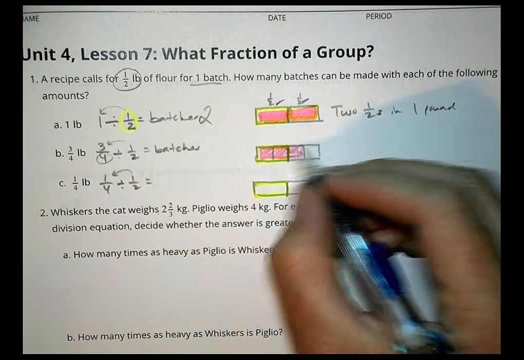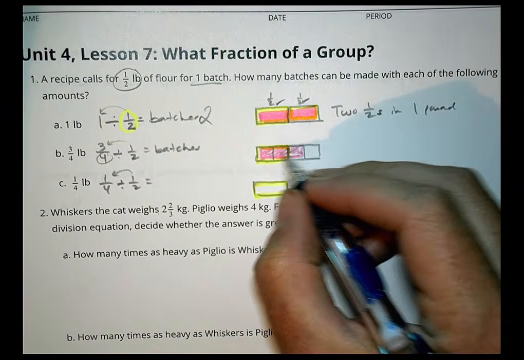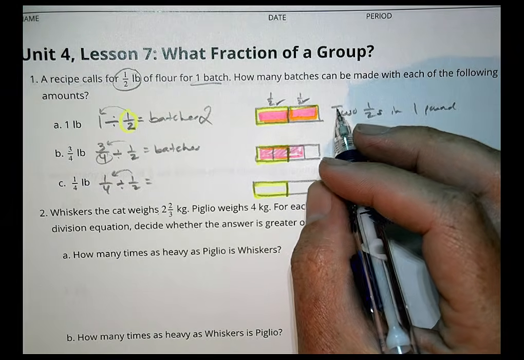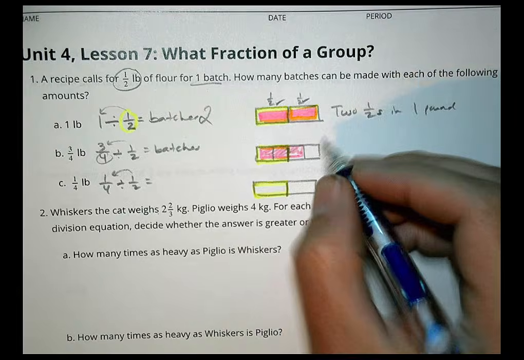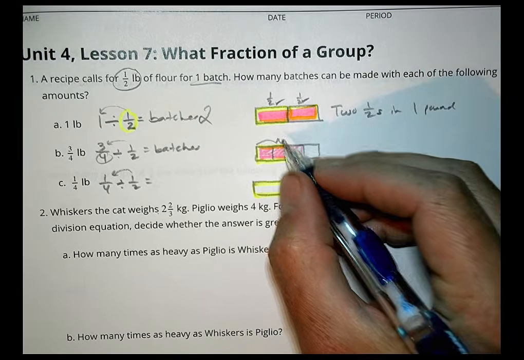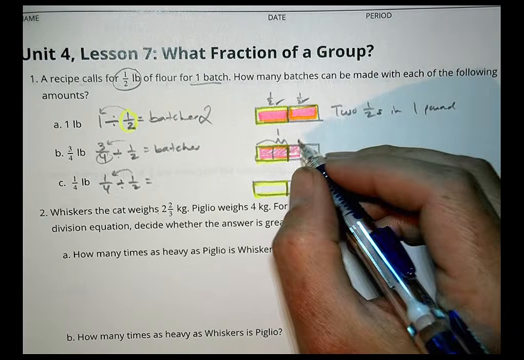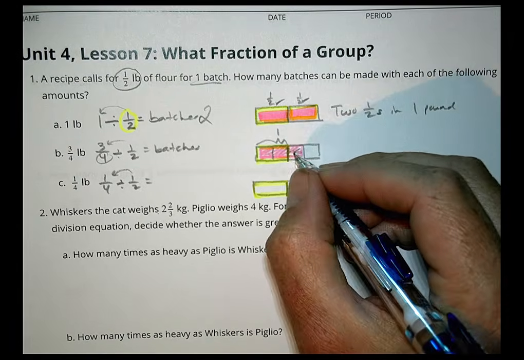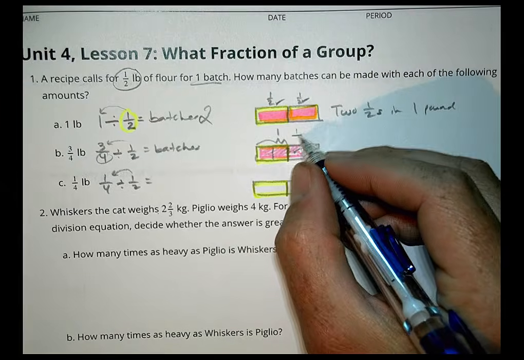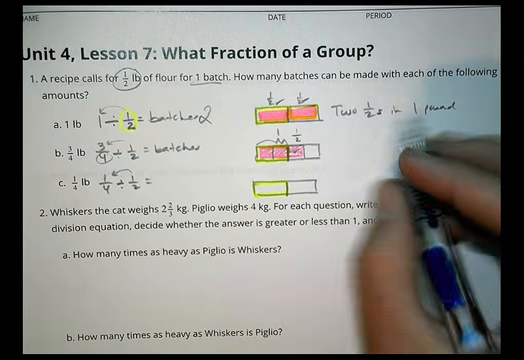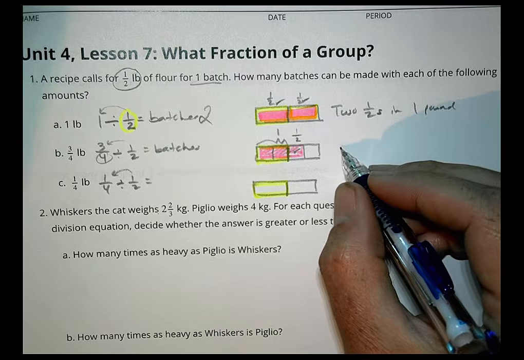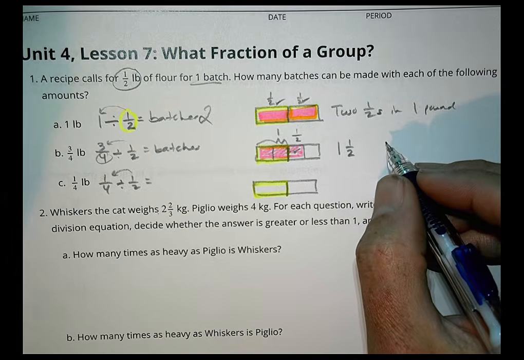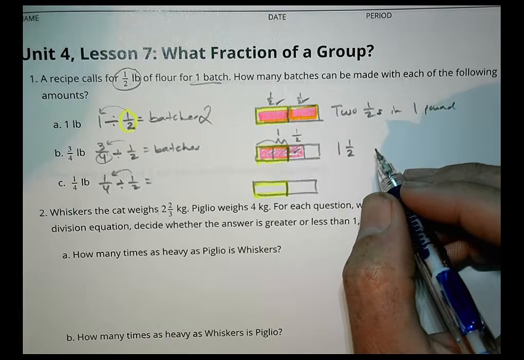So how many halves are in 3/4? Well, in this case here, I have a whole half, so that's one of them, and then I have one more extra piece. But that extra piece, how many is that compared to the half? It's 1 and it takes 2 to make a half, so I have 1 and a half. So I have 1 and a half in 3/4 as my answer there.